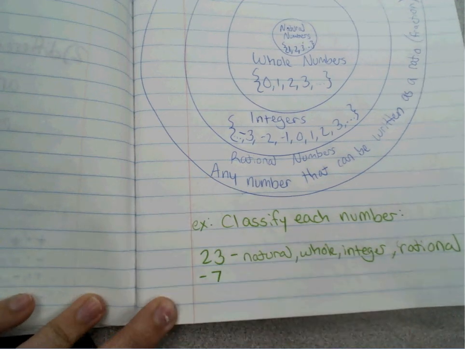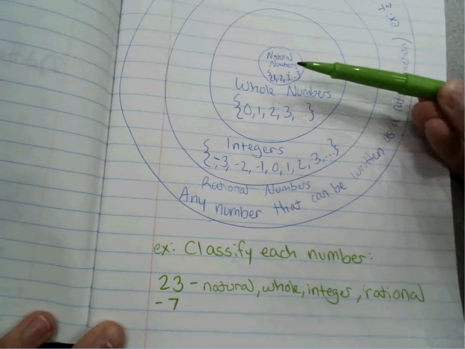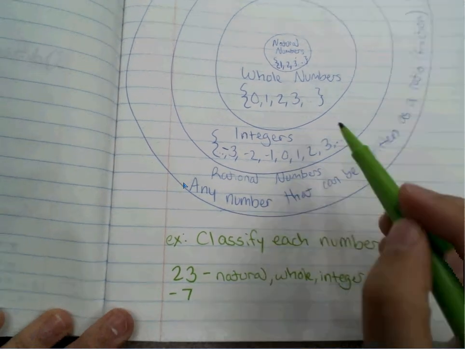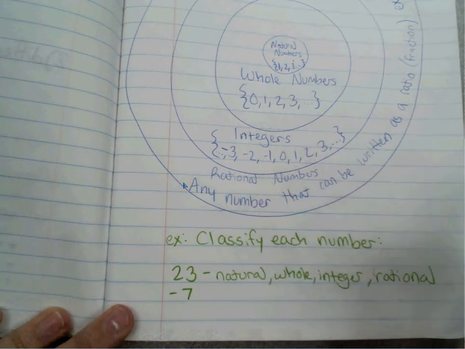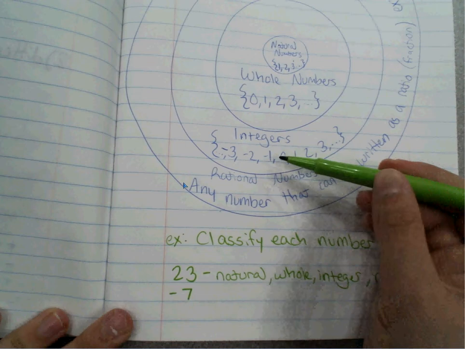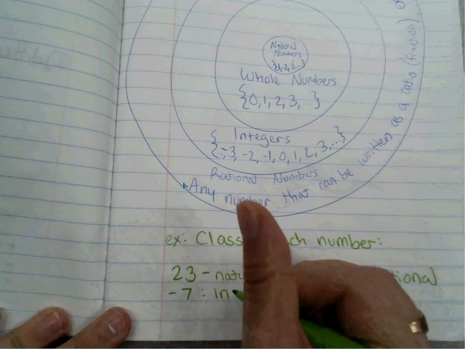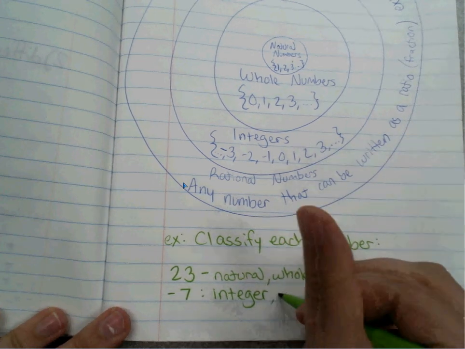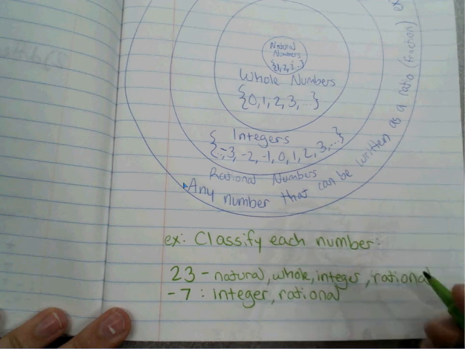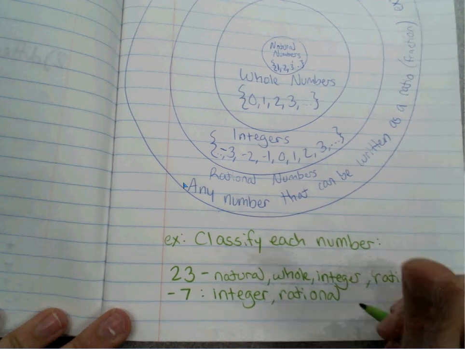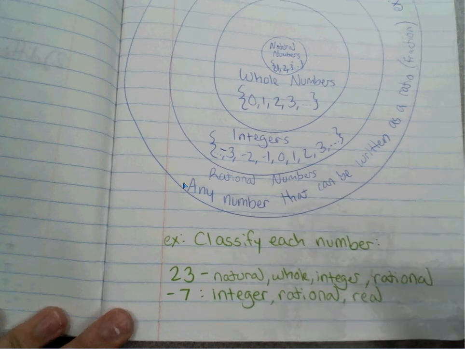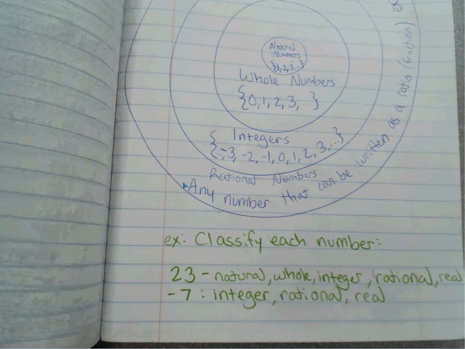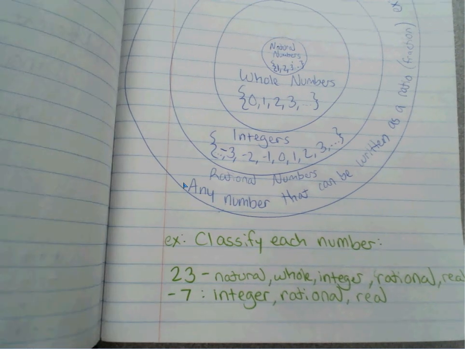Now if we look at the -7, so let's start at the center. It's not a natural number because we don't count with -7. It's not a whole number because it's not 0, 1, 2, 3, 4, so on. Our negative numbers don't start until integers. So it's an integer. And then just keep working outwards. It's also a rational number. And then all of these will always be real. So you can always add real to the mix, because real numbers just include all of the numbers we're looking at.